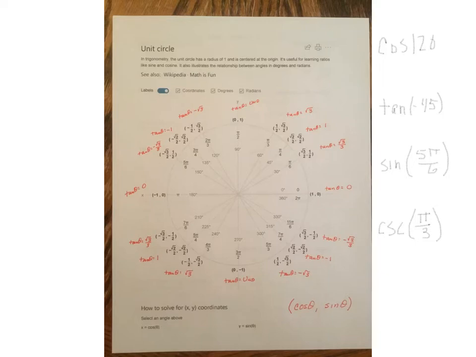Let's practice some of these. The first one is cosine of 120 degrees. So look at the unit circle. Go over to 120 degrees. At 120 degrees, we want cosine. Cosine, again, is the x-coordinate. So the x-coordinate at 120 degrees would be negative 1/2. That would be our answer to that.